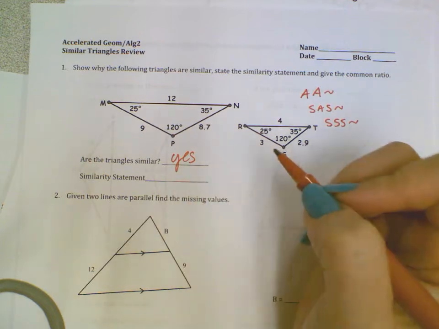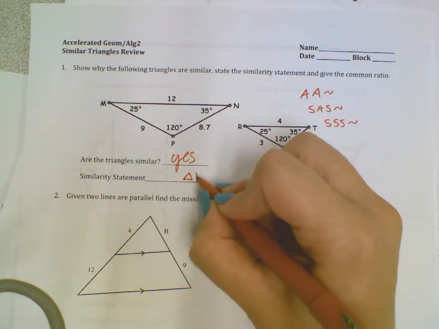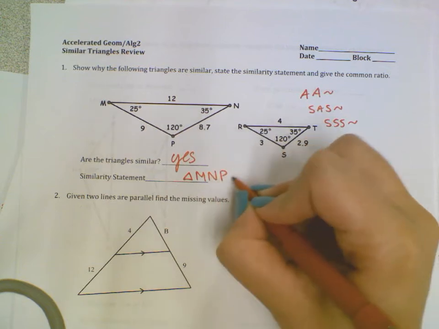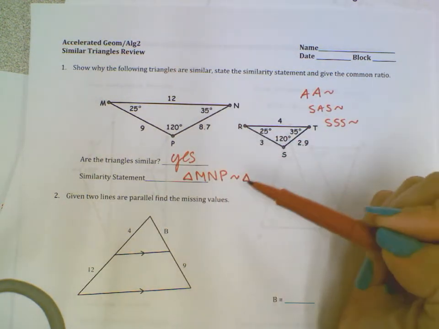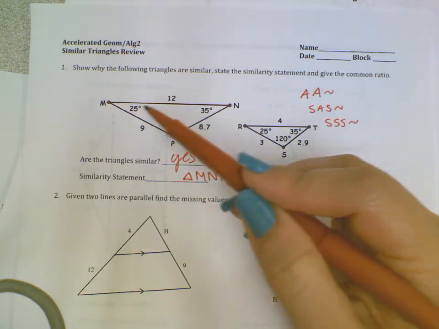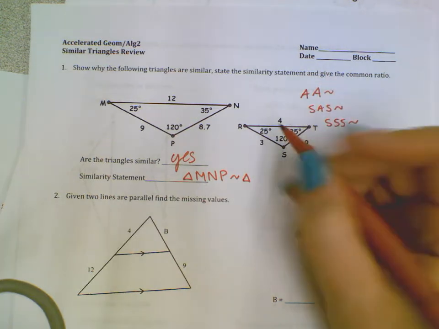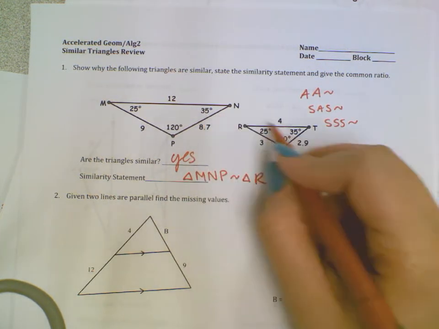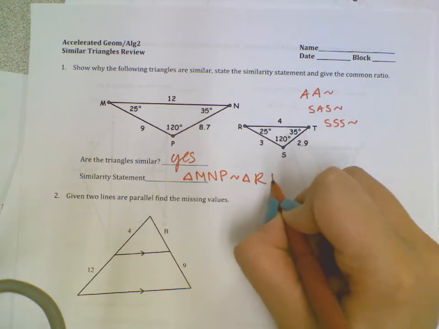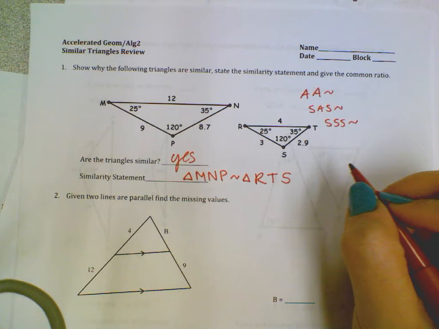And the similarity statement is when you say triangle MNP, the first one you write doesn't matter how you write it. It's similar to triangle, but the second one you need to make sure you line everything up. If we started with M is 25 degrees, you need to go to 25 degrees, which is R. The middle was 35, so you need to go to 35, which is T. And P was 120, S is 120.